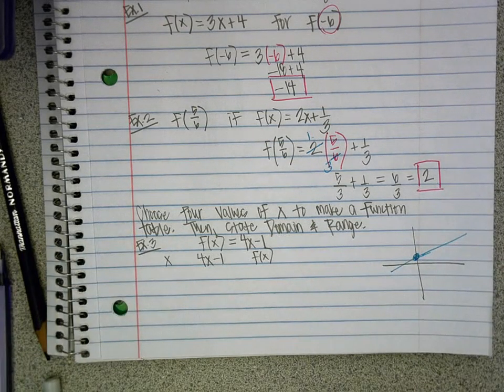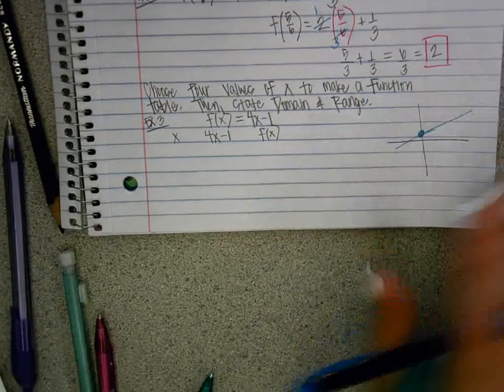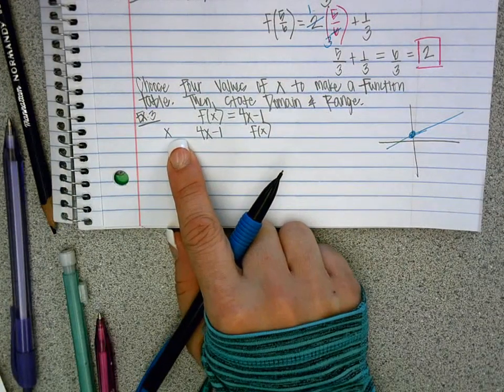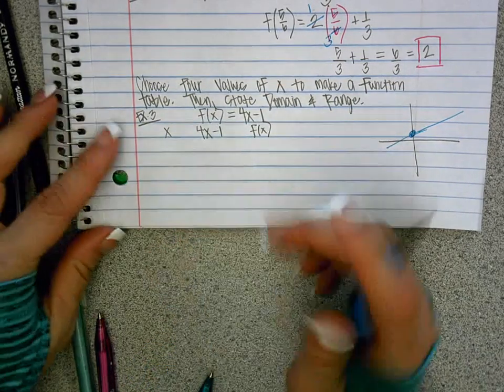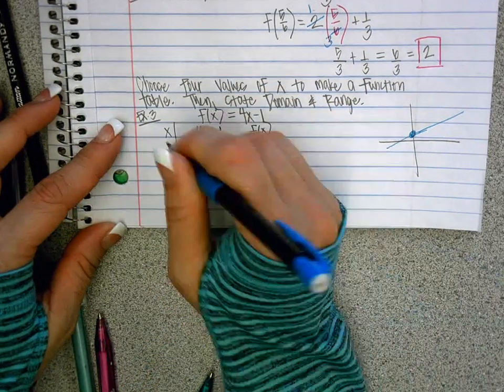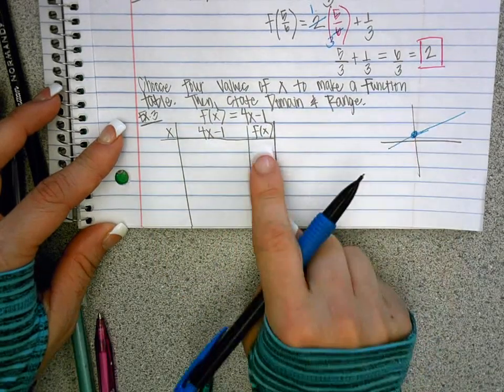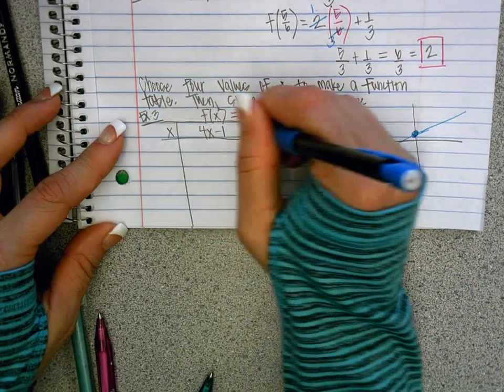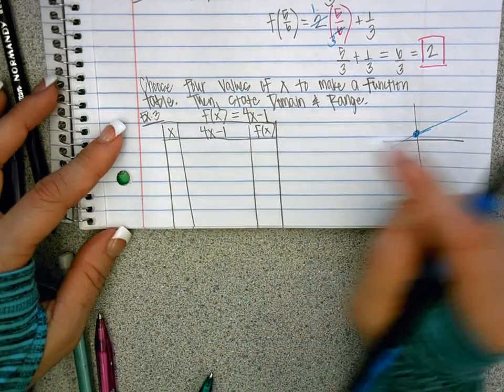So, in my function table, the way that function tables look is you need to put the x, you need to put the formula, and then you need to put f of x. What does x stand for here? Input. What does f of x stand for? The output. So, we are going to pick 4 numbers to plug in here.